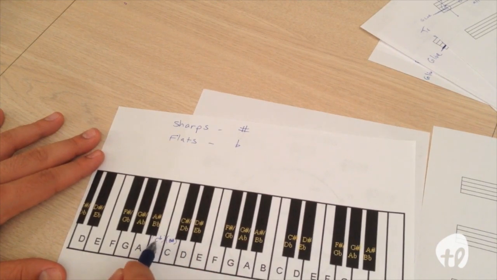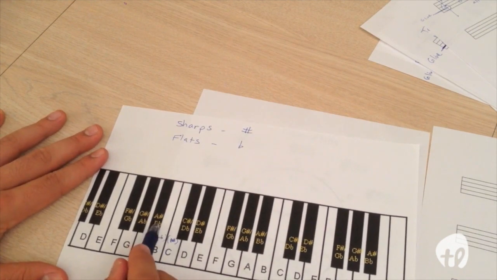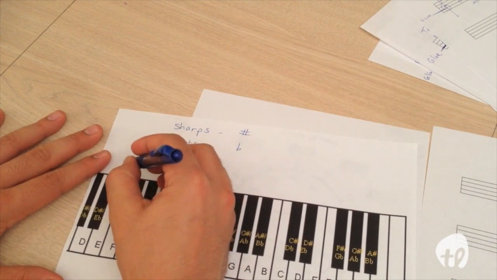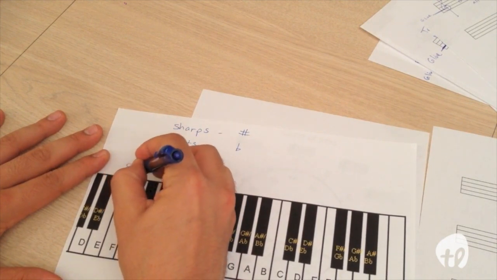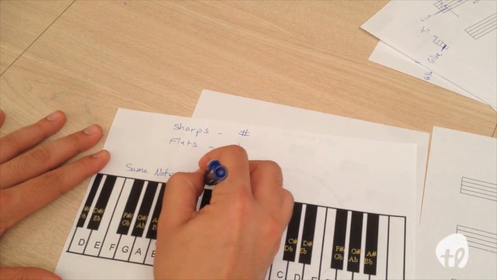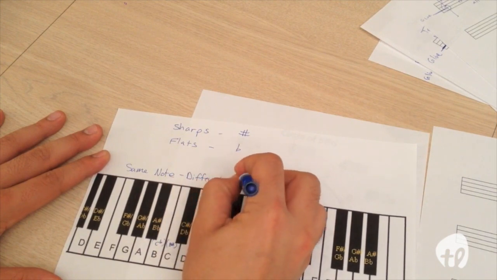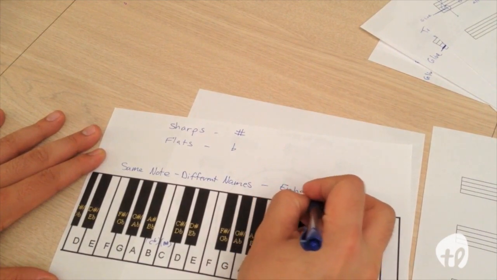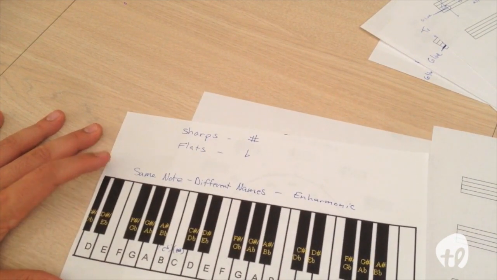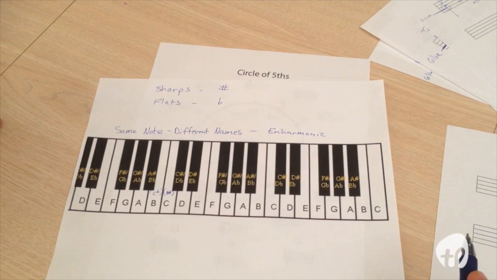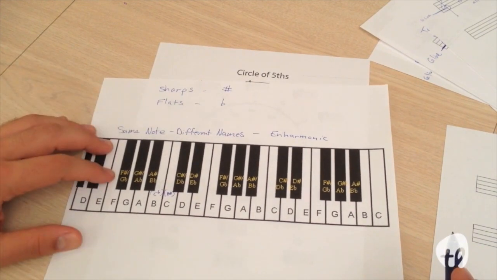Now, you might be a little confused, wondering why are there two names for one note? Well, I won't get much into why, but I will tell you that the term for that, same note, different names, is called enharmonic. And again, we won't really get into the why. It depends on what key you're in. It depends on several factors. But for now, just know that that's kind of how it is.